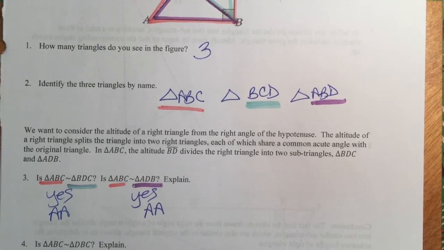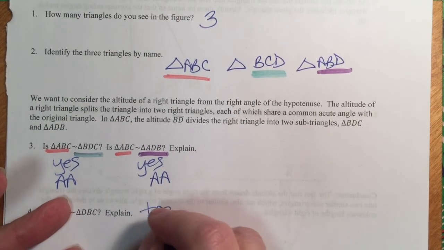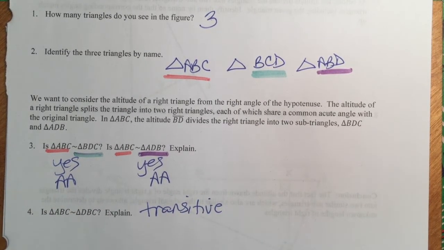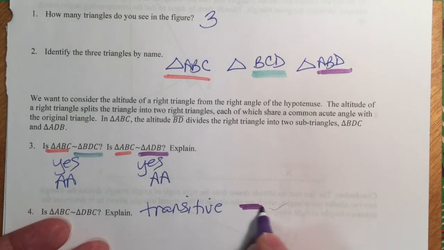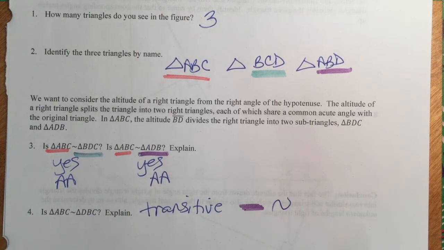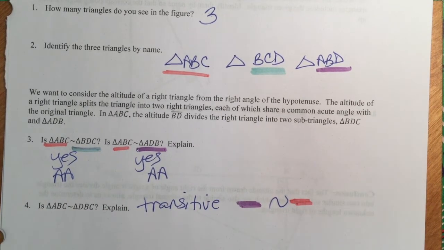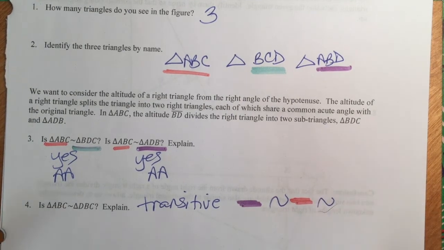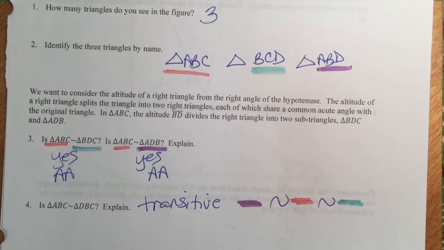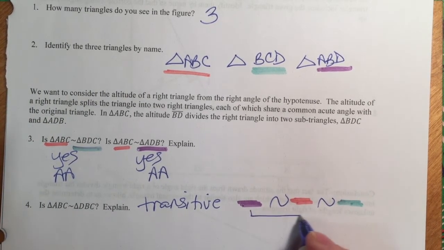So you guys, we also had a rule from a couple of units ago called the transitive property. If you remember the transitive property, this is how it's going to work in this case. The purple triangle is similar to the pink triangle, right? Because of angle, angle. But the pink triangle, we said, was similar to the green triangle, right? And that means that the purple triangle has to be similar to the green triangle.